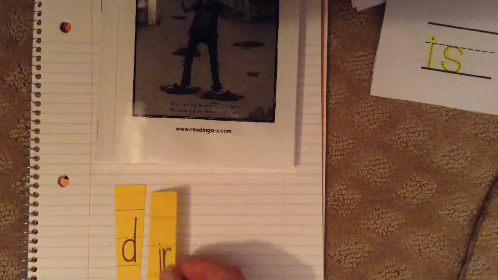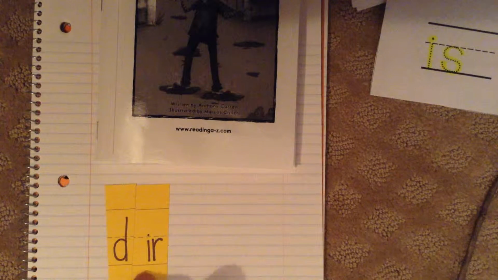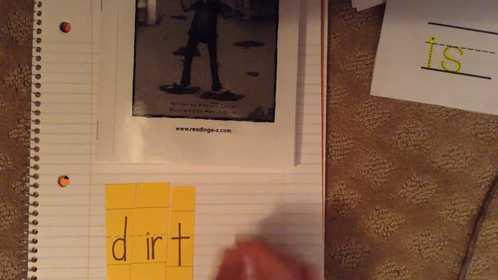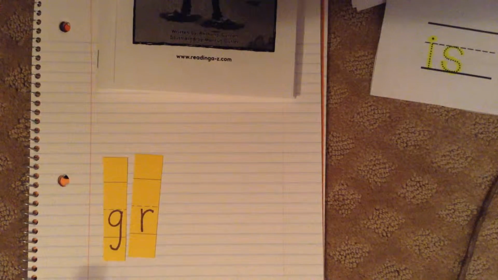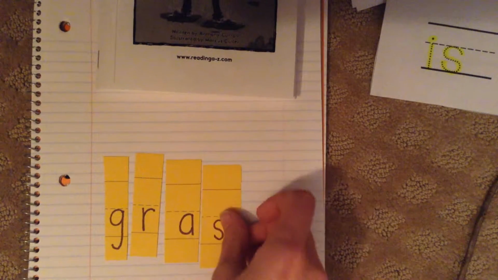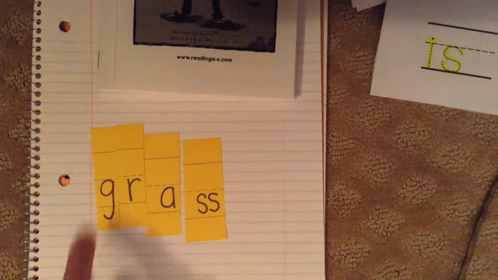D. Does anyone know what that says? They most likely would not know this, so we would teach them. This does not say i-er, it just says er. D, er, t. And I'd have them read it. D, er, t. Great. Let's do another one. G, r, a, s. G, r, a, s. Grass.